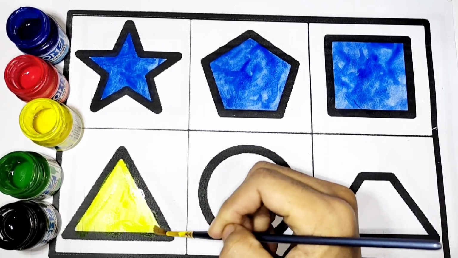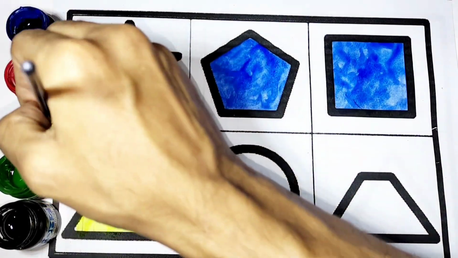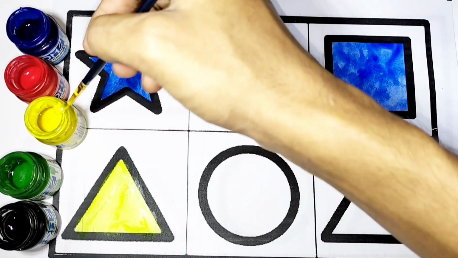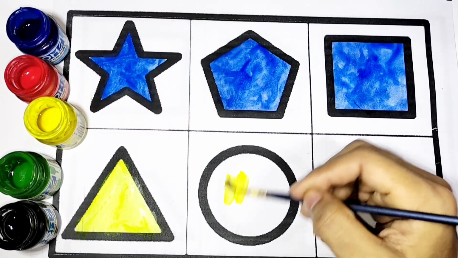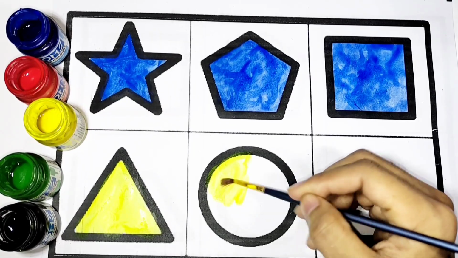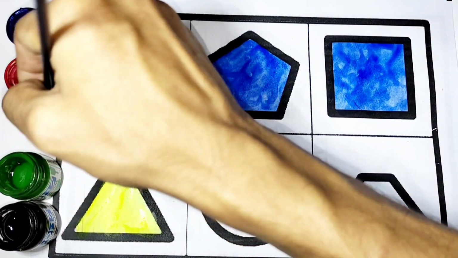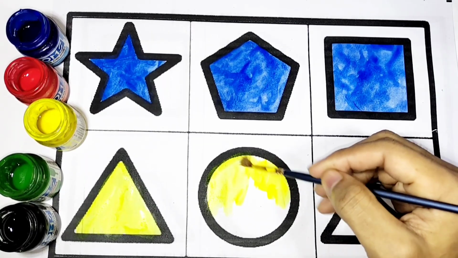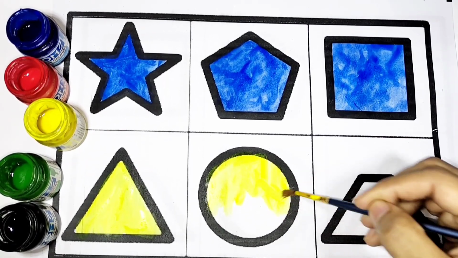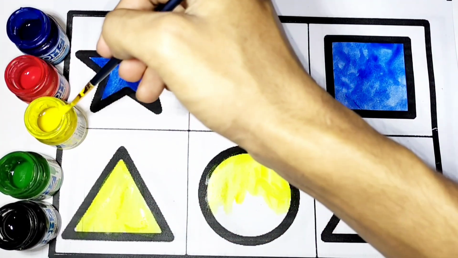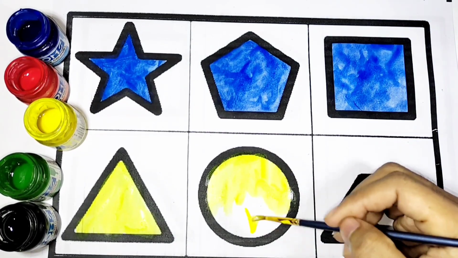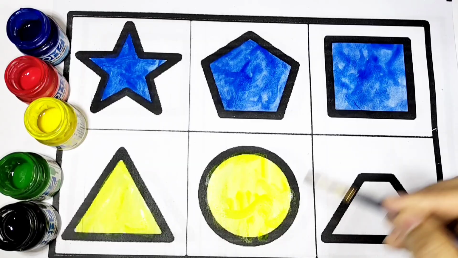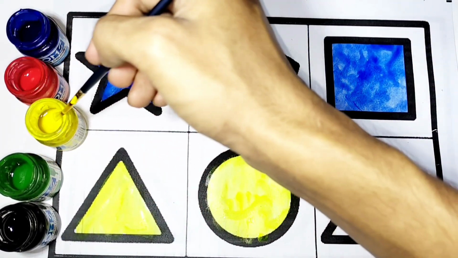The next one is circle, the shape of circle. And the last one is trapezoid.